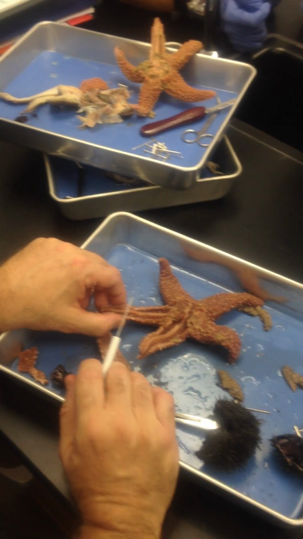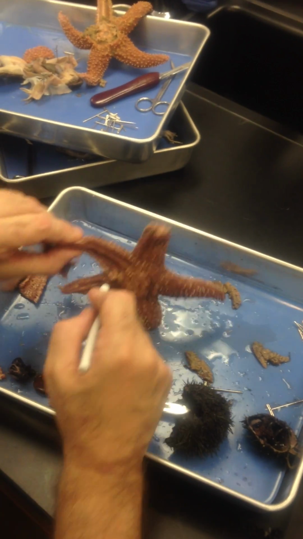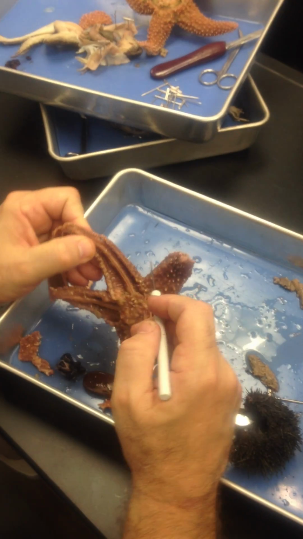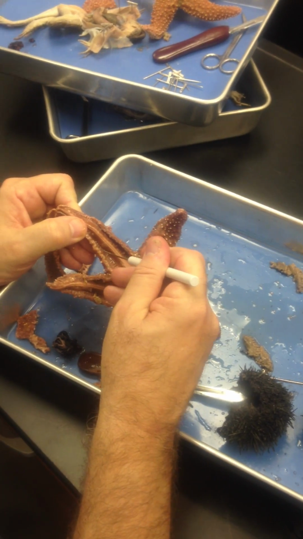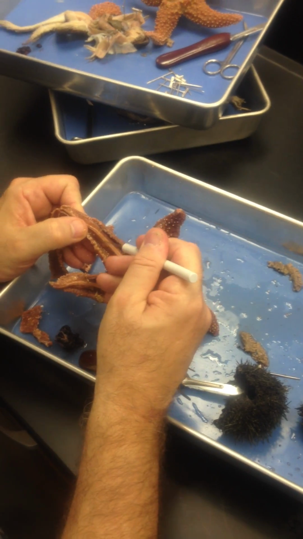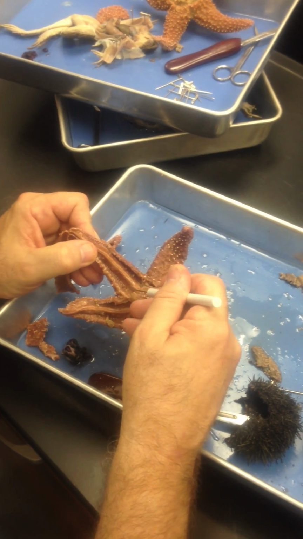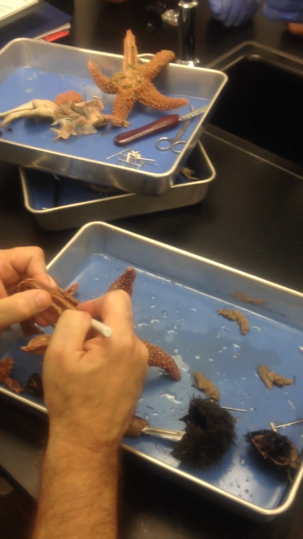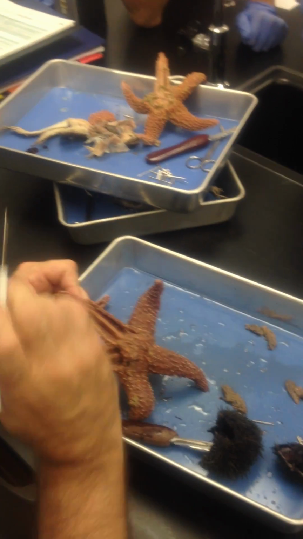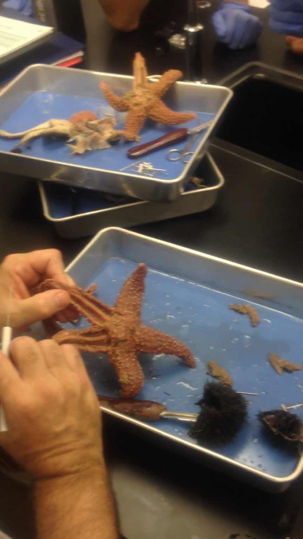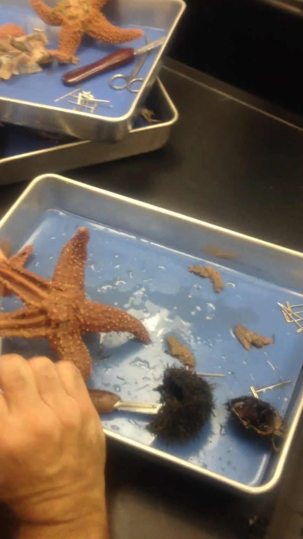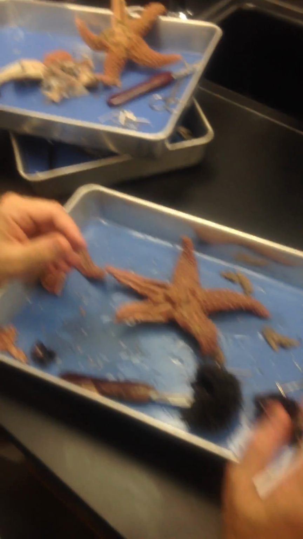What's the technical name for the tube feet? Podia. Now look, right there. Go back to your notes. Calcareous endoskeleton. That's your calcareous endoskeleton. Those are your ossicles. And right now I'm playing the ossicles. At any rate, you see what we're talking about? That's the endoskeleton. Questions? Are we all right?